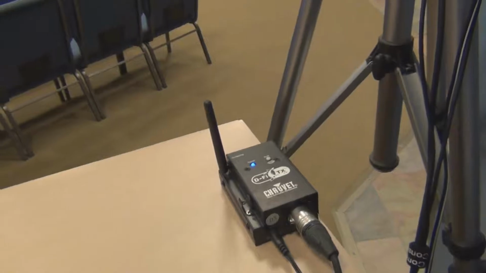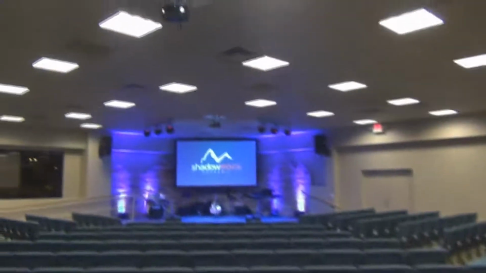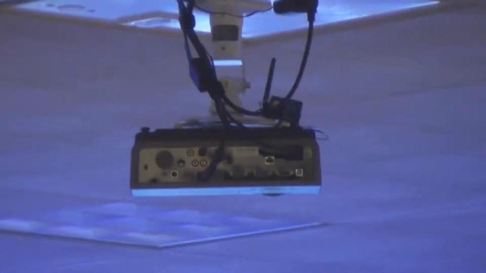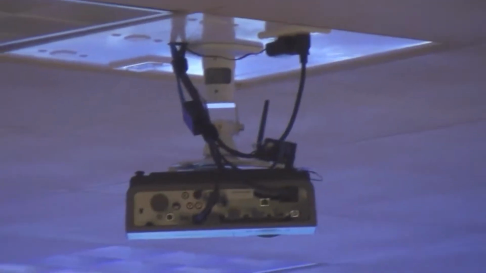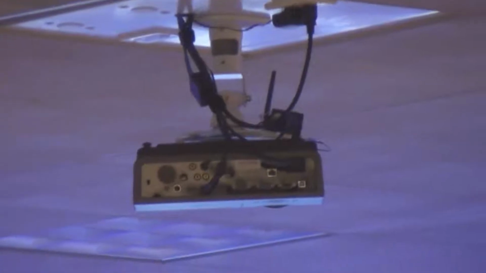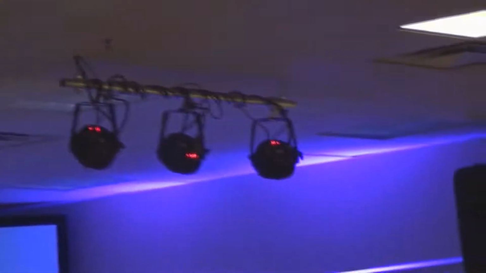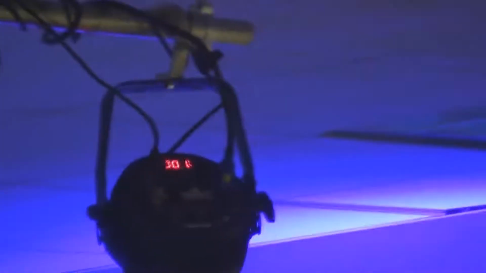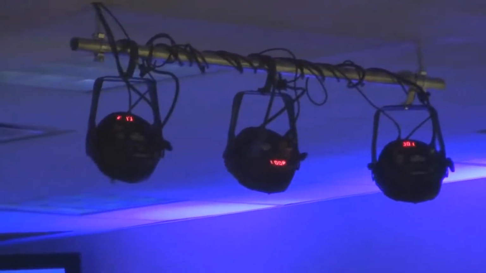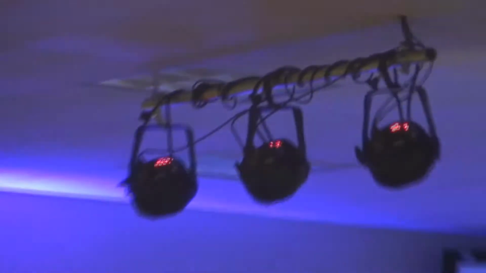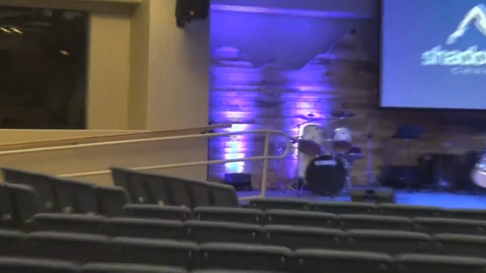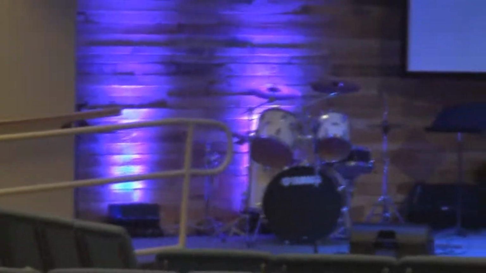This wireless transmitter transmits that DMX signal up to the receiver, which is on top of the projector, and then out of that receiver for the DMX, it connects into the first fixture here. Out of the first fixture, there's another cable that then loops into the next fixture, and they interconnect each other as a serial connection to connect all the lights, and the lights also on the stage, the uplights.